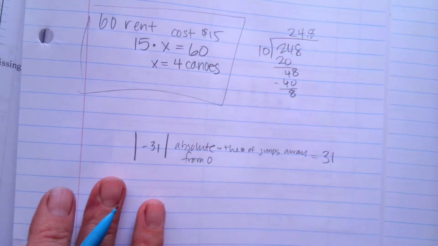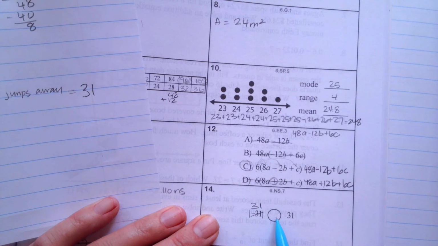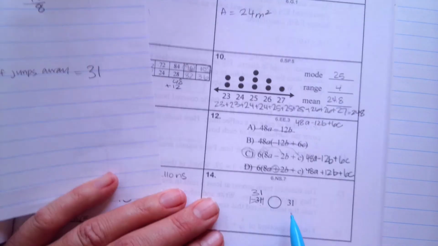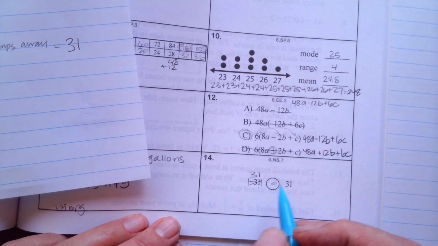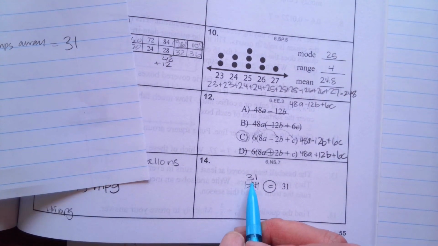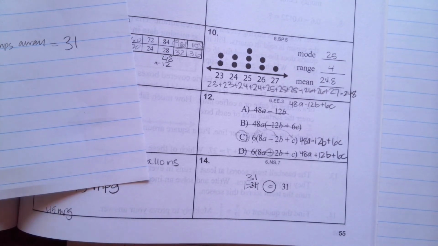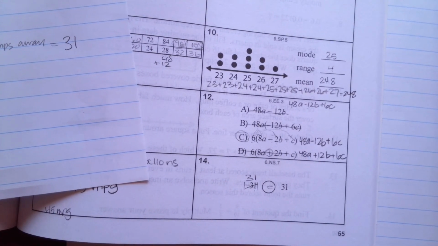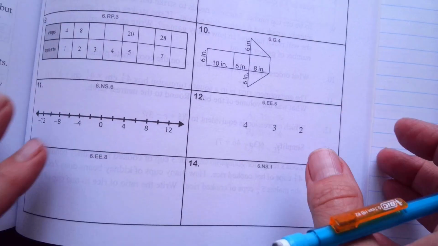So what they're saying is 31 is more than, less than, or equal to 31. Equal to? Yep. So you're going to cross out the negative 31. You're going to write 31 to show that you solved the absolute value of that. And then put the equal sign? Yep. All right. I did that.